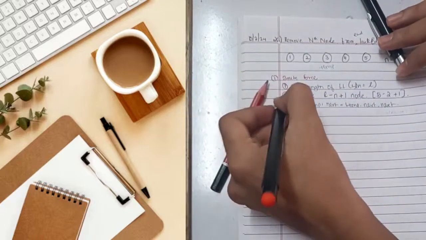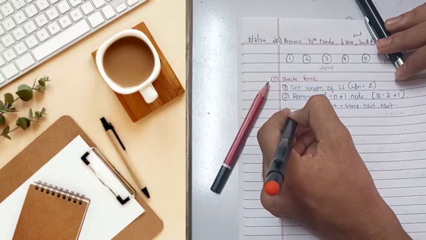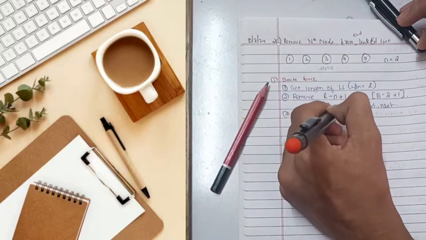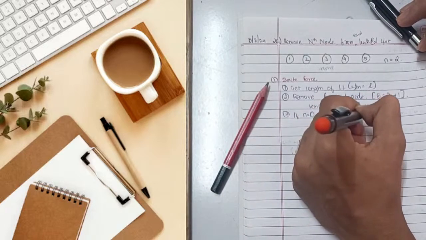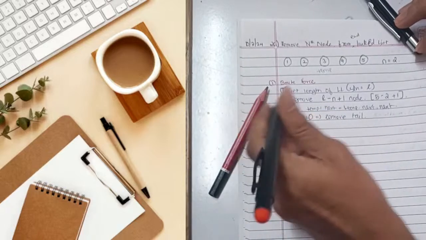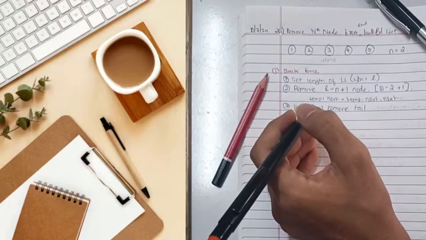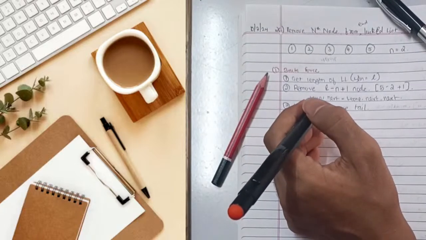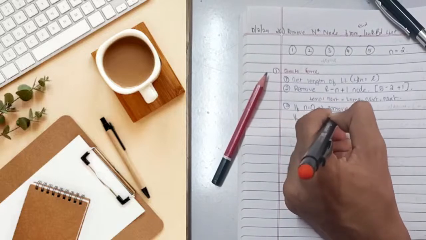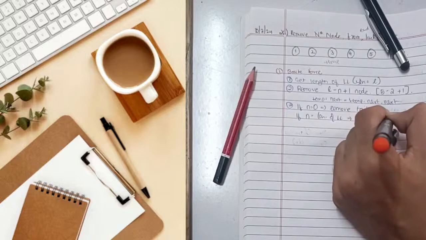Here there are two base test edge cases. One, if n equals 0, remove tail. Two, if n equals the length of the linked list, remove head.